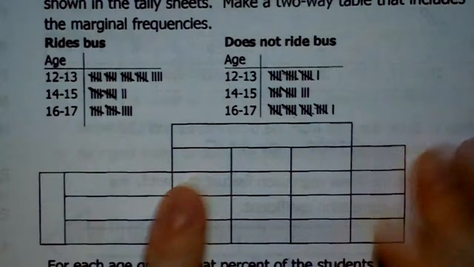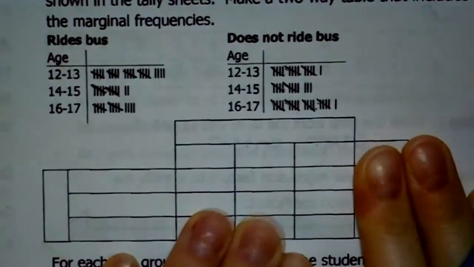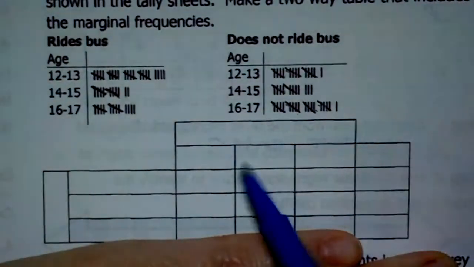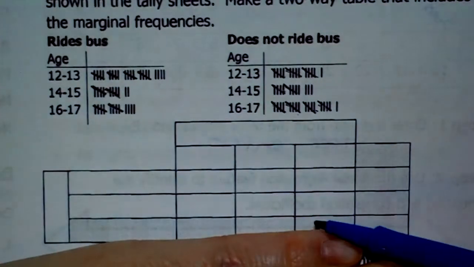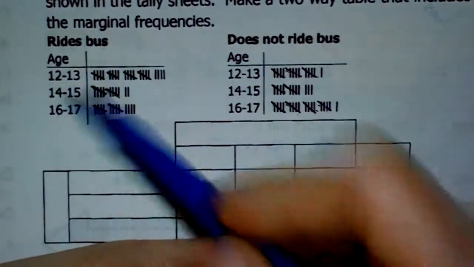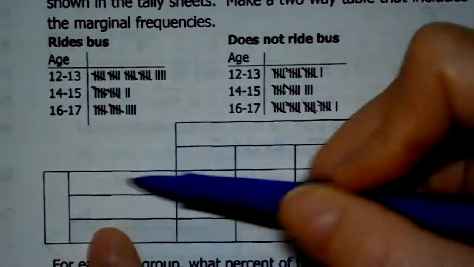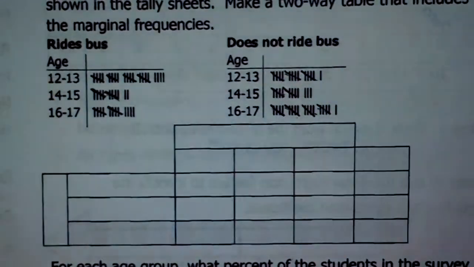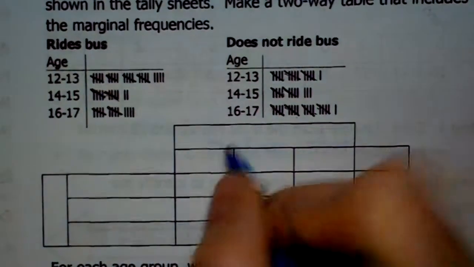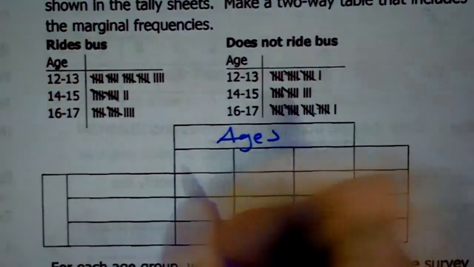So across the top, the shaded parts, that's for your marginal frequencies. But do you see how there are 3 columns here? That's where I'm going to put the ages because there are 3 categories for that. Over here, there's 2 rows. That's going to be rides the bus, does not ride the bus. So start off by filling out all of your headings here.